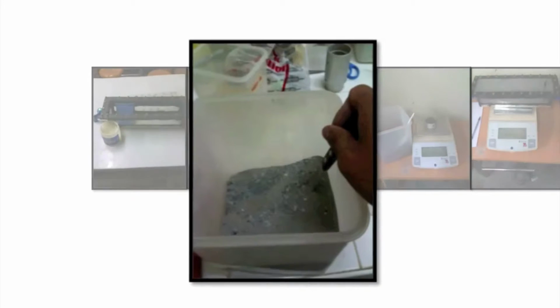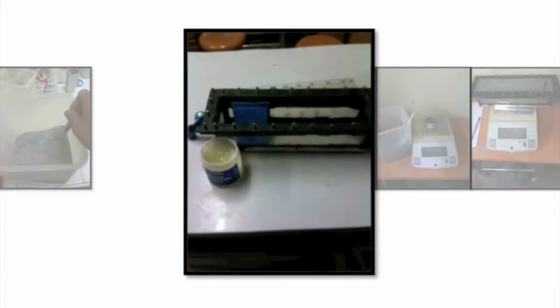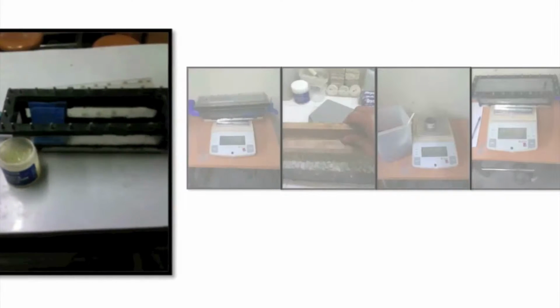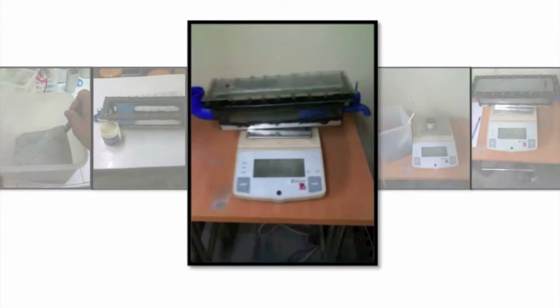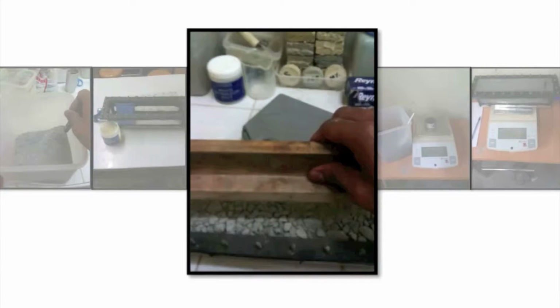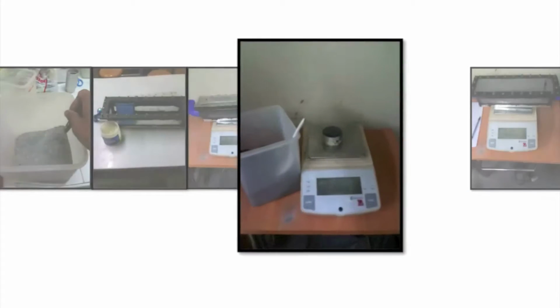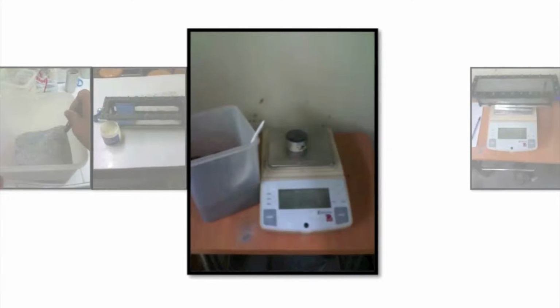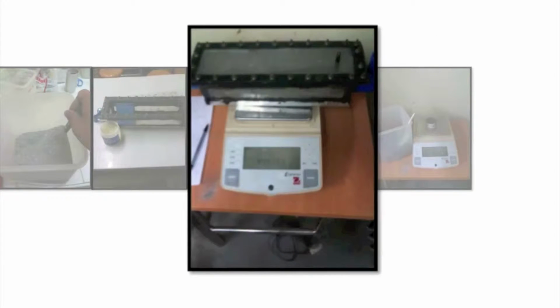First, mix the sample thoroughly with its corresponding water content. Put grease at the walls of the box to avoid sidewall leakage. Then weigh the empty permeameter. Place the sample by layers at its corresponding number of tamps to reach the desired relative compaction. Collect a small portion and weigh so as to determine the sample's actual degree of saturation.